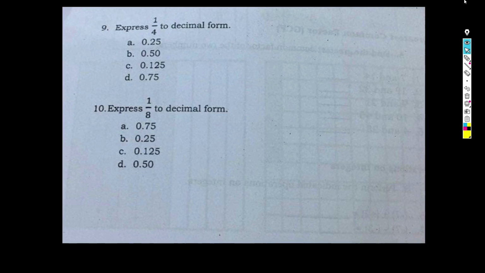Number 9. Express 1/4 to decimal form. So when you express 1/4 to decimal form, we need to convert 4 into 100. So we need to multiply that with 25. Okay. So that it will be 100 here. And then the 1, we need to multiply that with 25 also. So that will be 25 over 100.